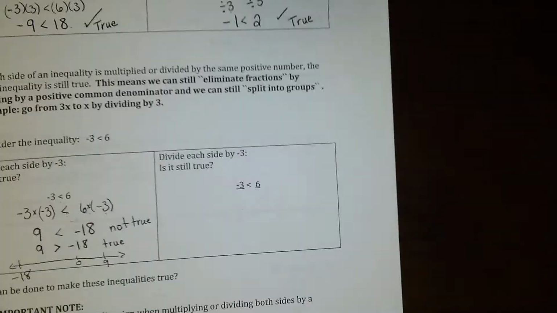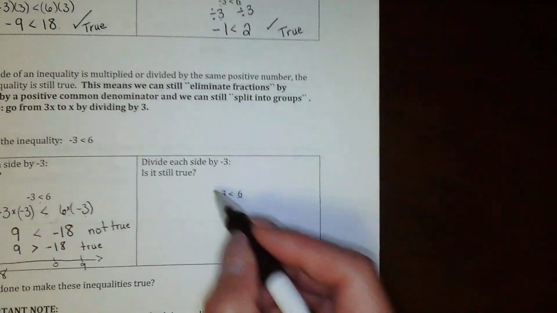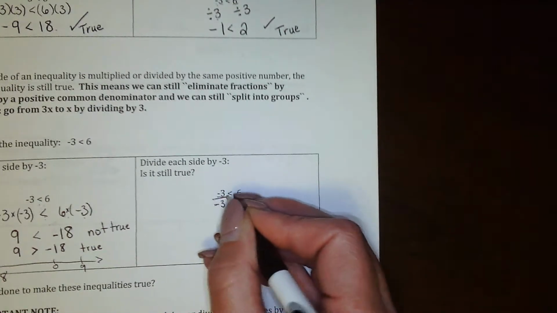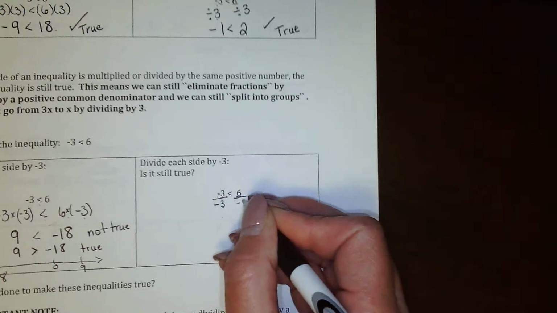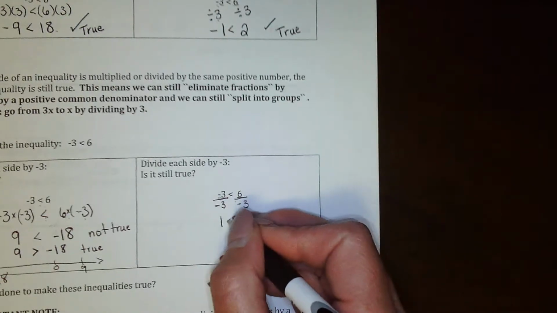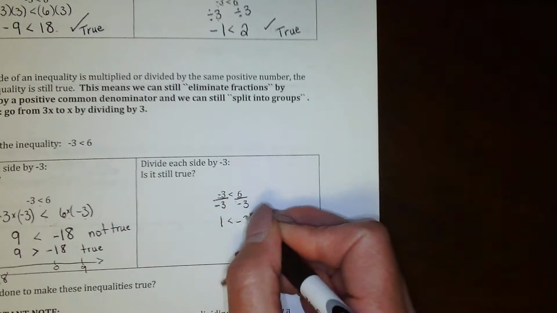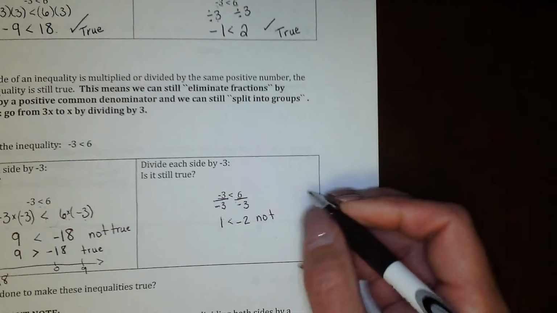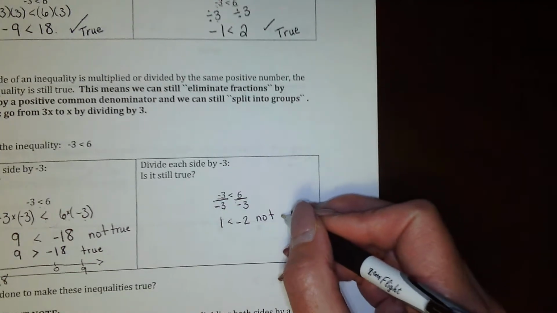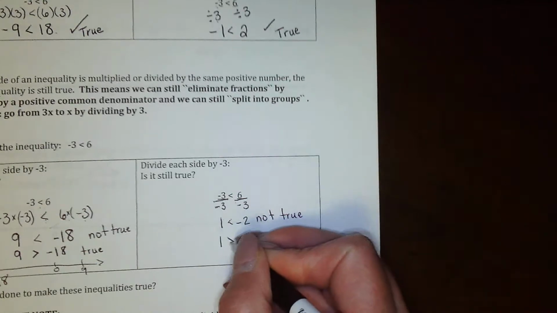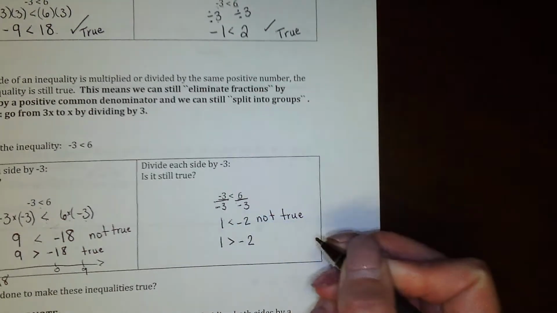You're going to notice the same thing happens with division. When I divide both sides by -3, I get +1 and -2. Well, that's not true because 1 is obviously bigger than -2, so I would need to reverse my sign.